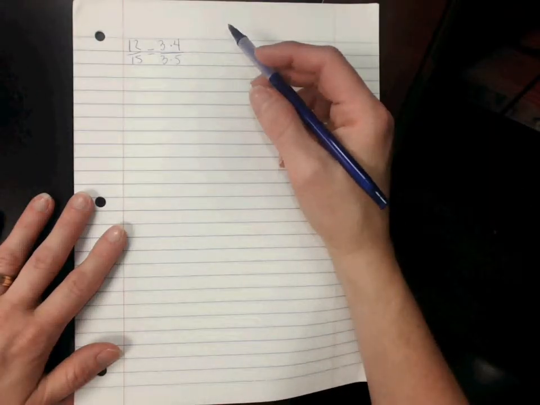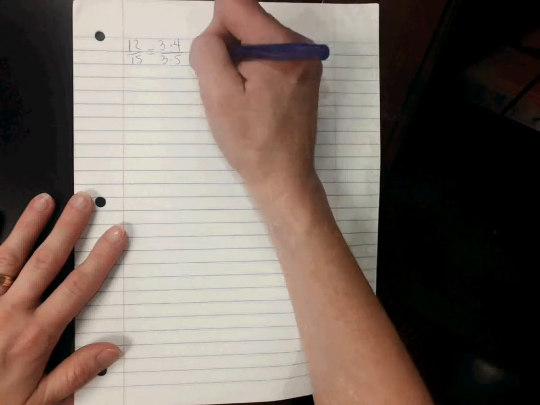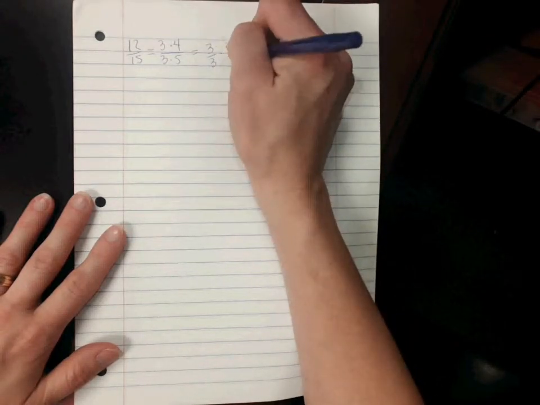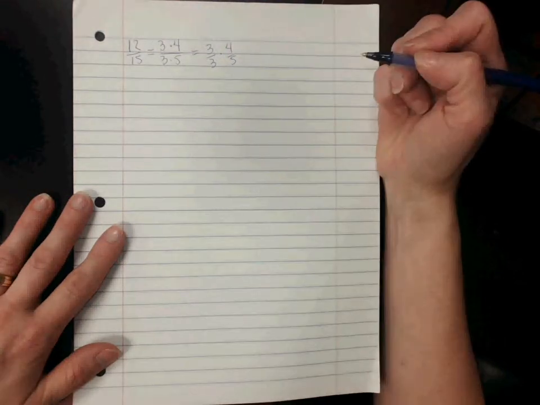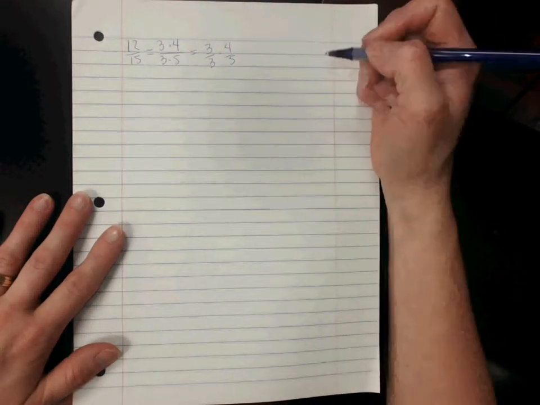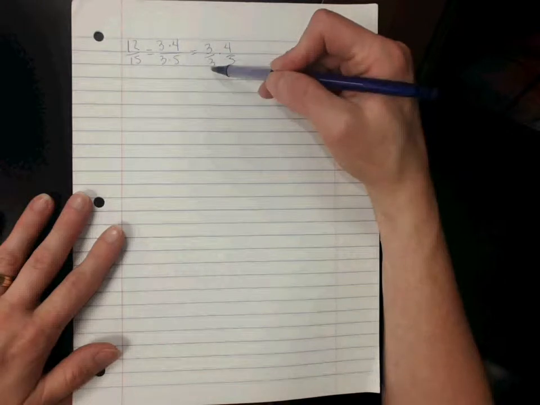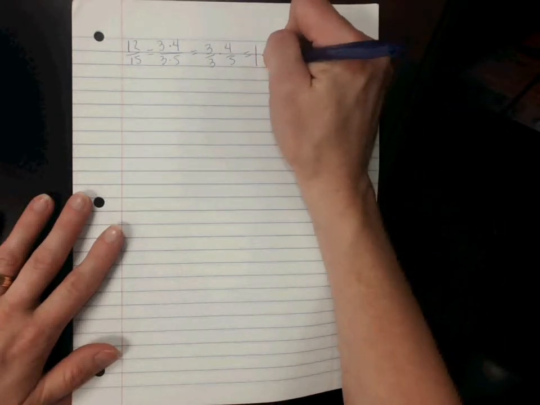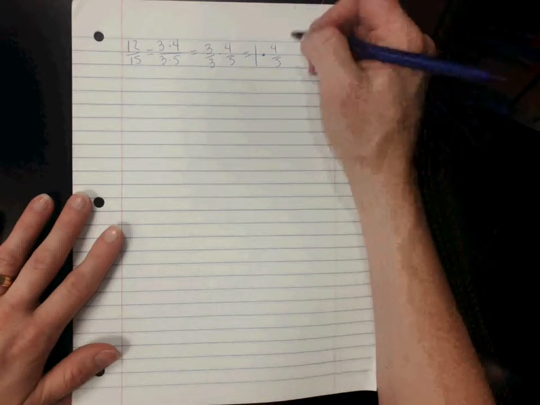Let's see if I can fix that a little bit. There we go. If we think about it, we can separate those. So it's 3 over 3 times 4 over 5. We're just thinking through this a minute. Well, anything over itself is 1, so 3 divided by 3 is just 1. So I've got 1 times 4 over 5, and anything times 1 is 4 over 5.